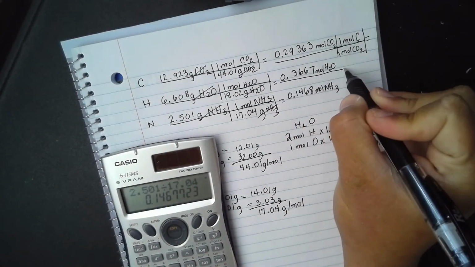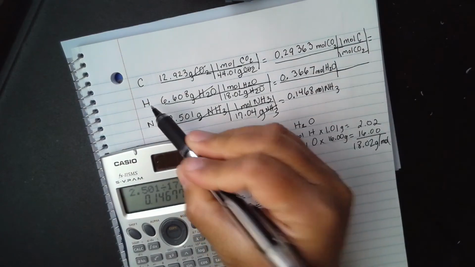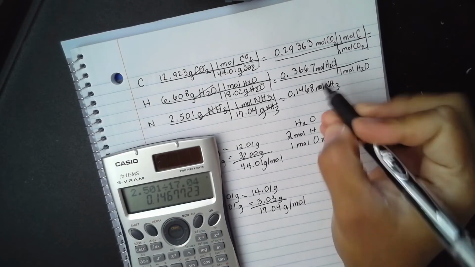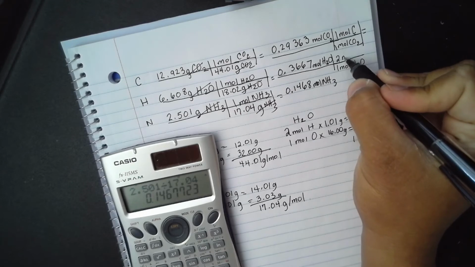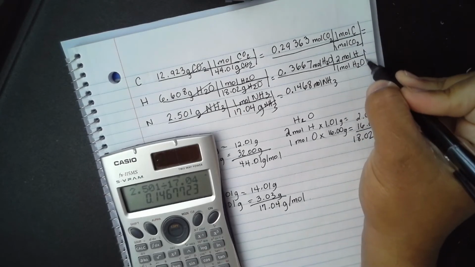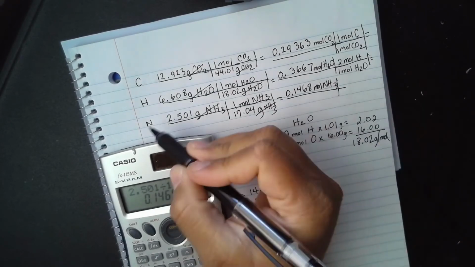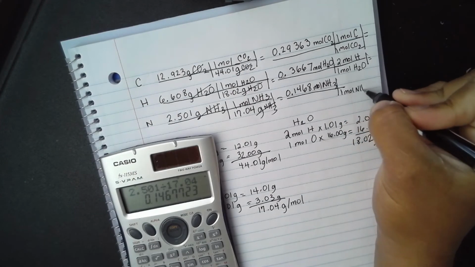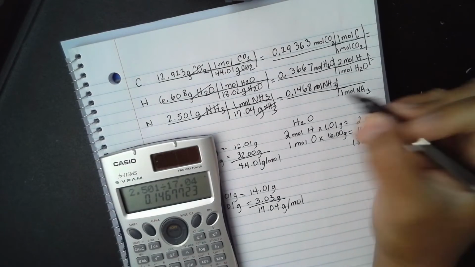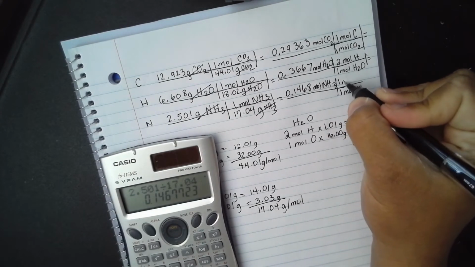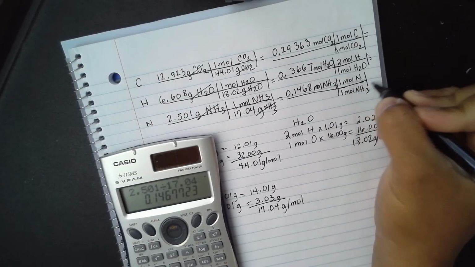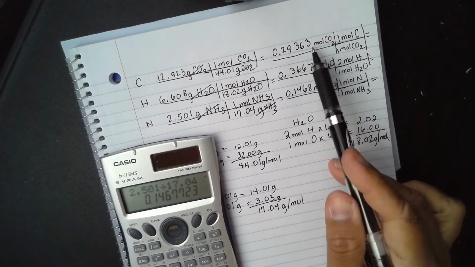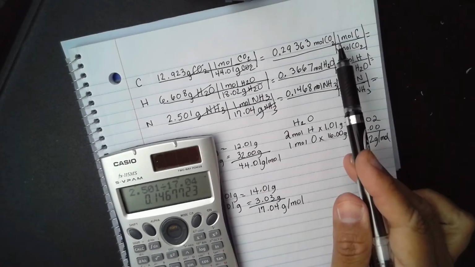Okay, do the same for water. I want to find just hydrogen. So I know that in 1 mole of water, I have 2 moles of hydrogen because of that subscript 2. Okay, so now here I'm focusing on nitrogen, and I know that in 1 mole of ammonia, I have 1 mole of nitrogen, because it's a subscript of 1. So with the exception of the hydrogen, these first 2, carbon and nitrogen, because it's a 1-to-1 ratio, the answer is going to be exactly the same.